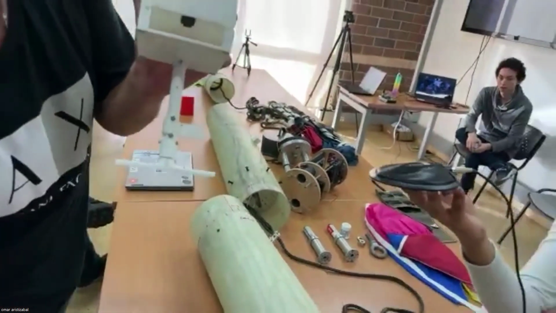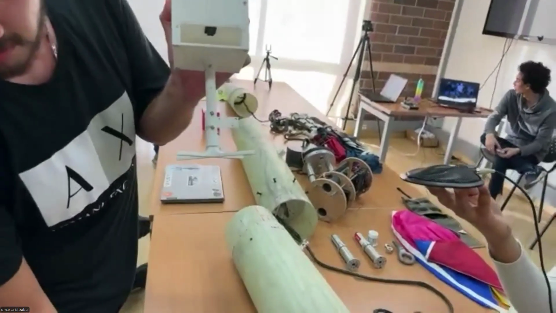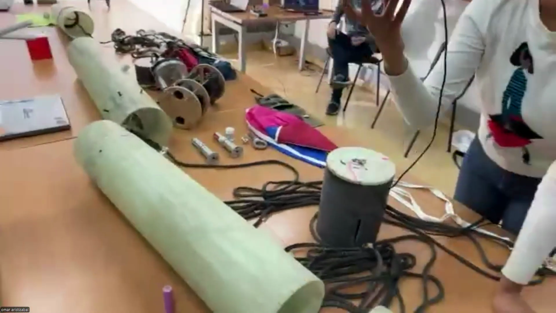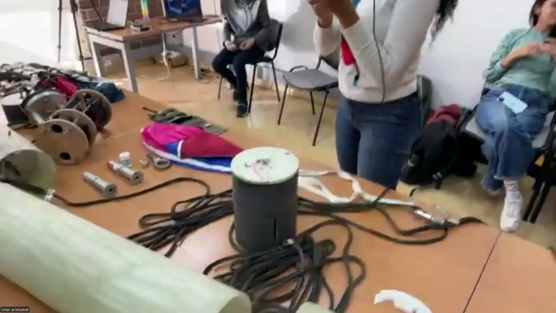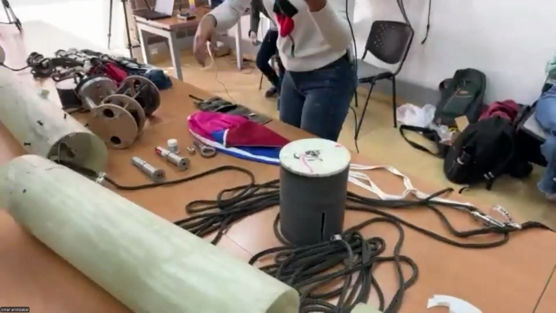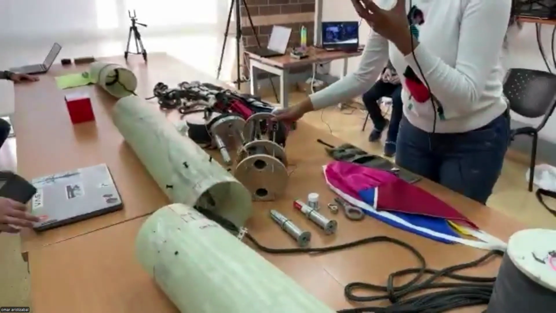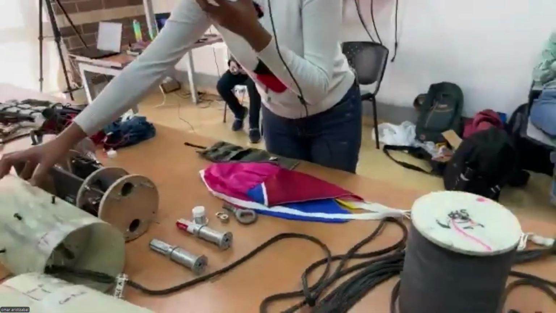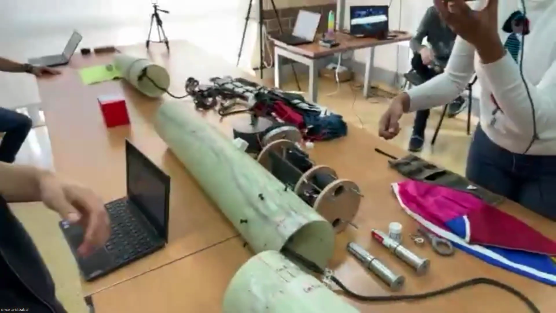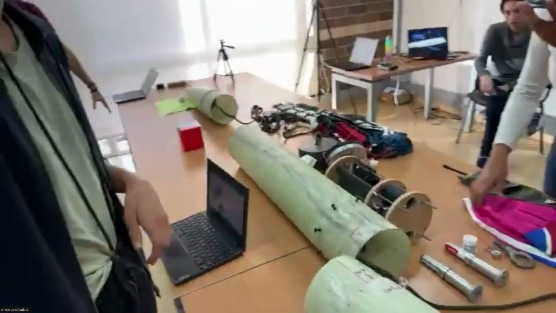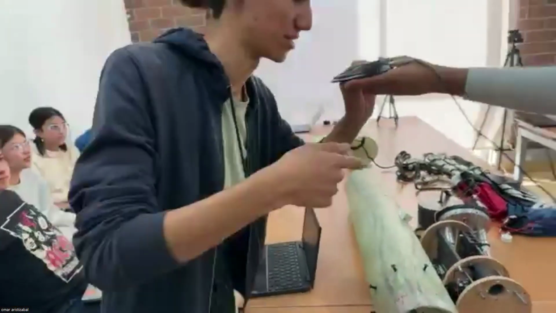But what about the one in the avionics bay? Okay, the avionics is going to be right here, enclosed in the fuselage, and the batteries will be zip tied to the structure.